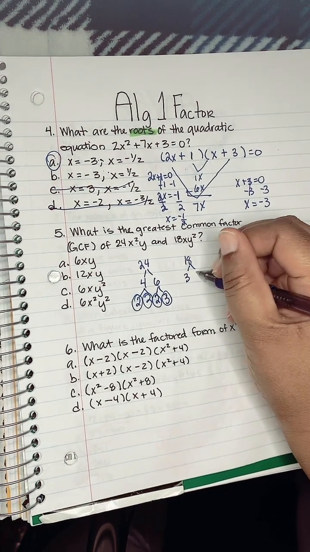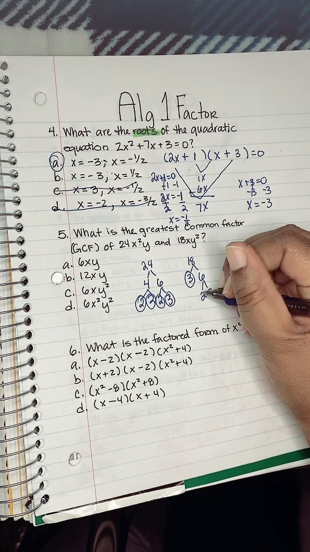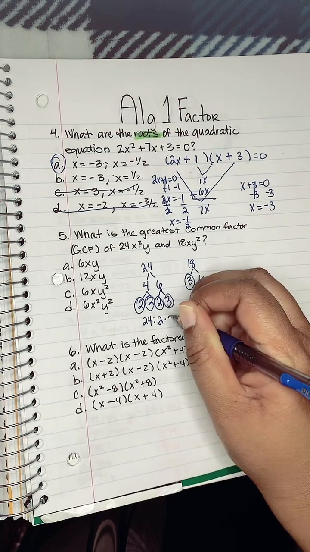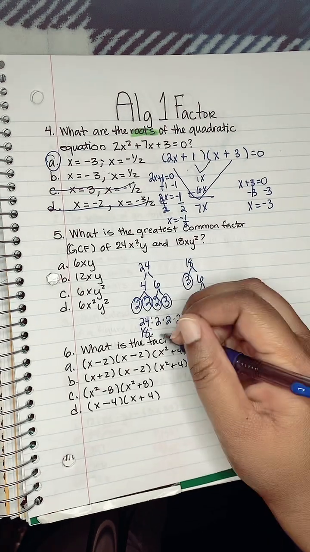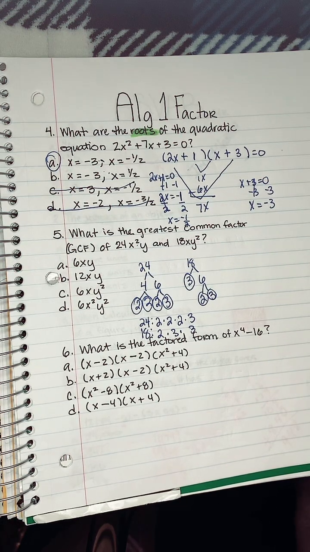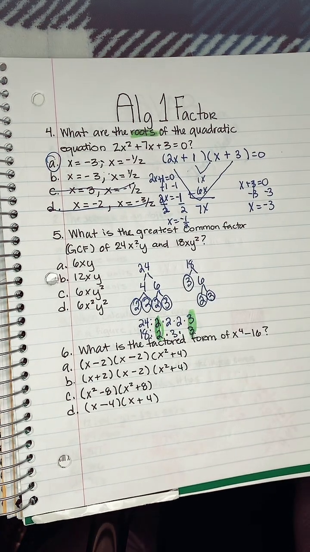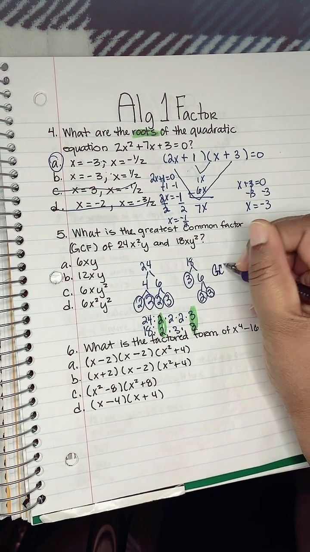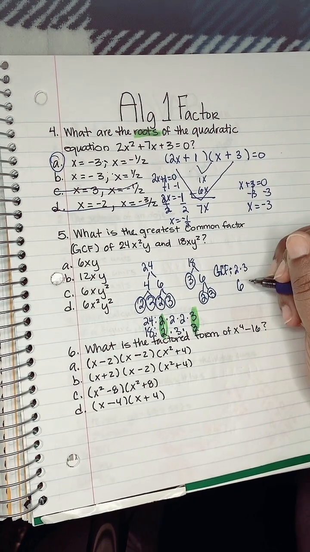Then we say 18 is 3 times 6. And then we have 2 times 3, okay? So if we list them, 24 is 2 times 2 times 2 times 3. And 18 is 2 times 3 times 3. Well, when you're finding the greatest common factor, you're looking for what they have in common. They have a 2 and they have a 3. So our GCF for the number is going to be 2 times 3, which is 6.